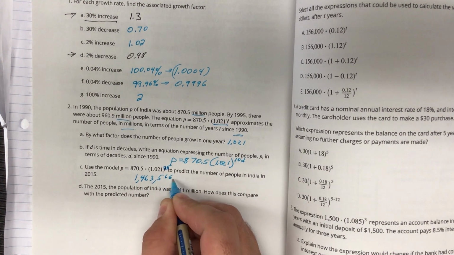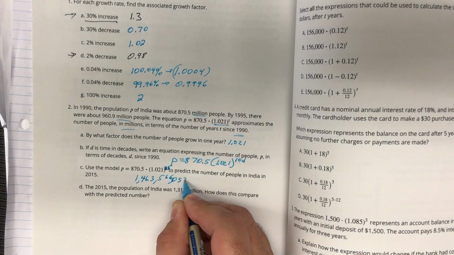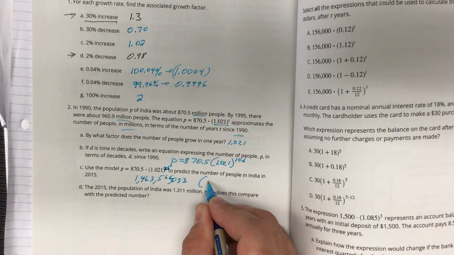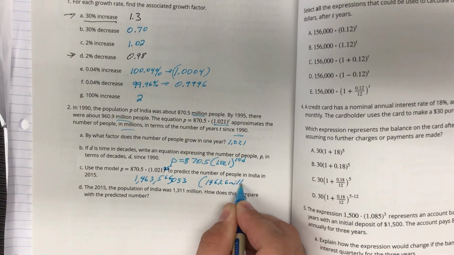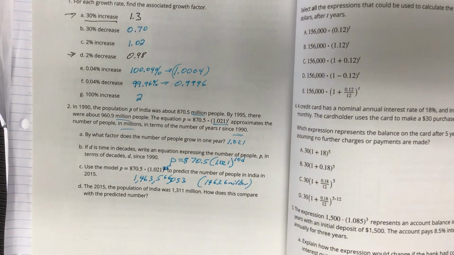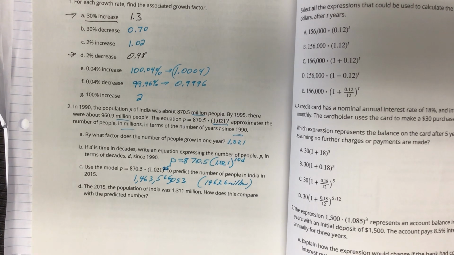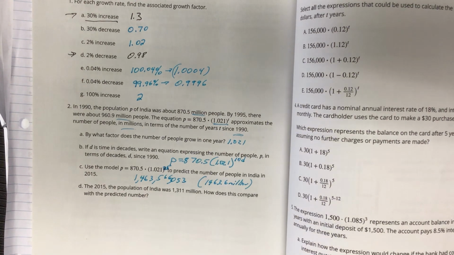So here's what I got. Your calculator will tell you 1463.6 million. And then I just translated it to get rid of the word million. So what is that? A little less than 1.5 billion people, 1463, then round accordingly.